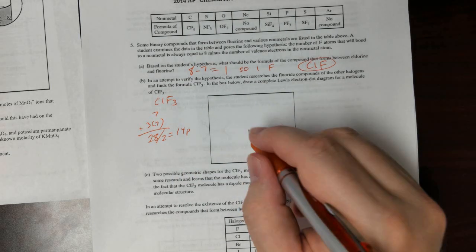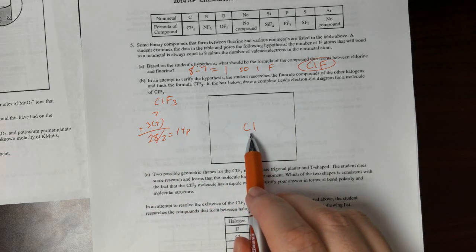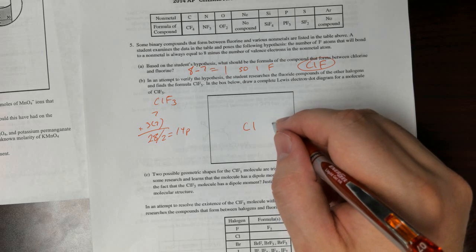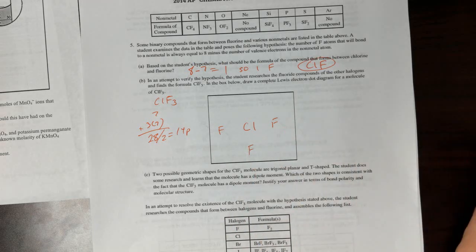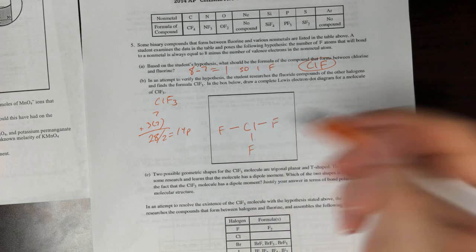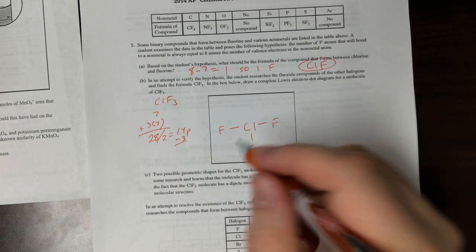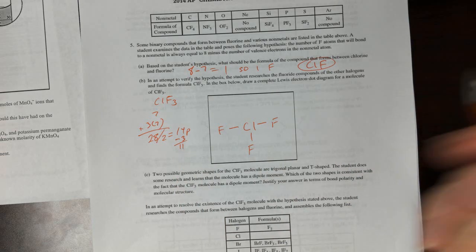So the central atom here will be the chlorine, because remember the central atom is the least electronegative. Fluorine will virtually always be terminal. Alright, now we start assigning sigma, sigma, sigma. That's 3 shared pairs. Alright, now I've got 11 lone pairs to add.